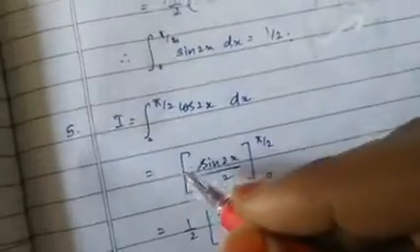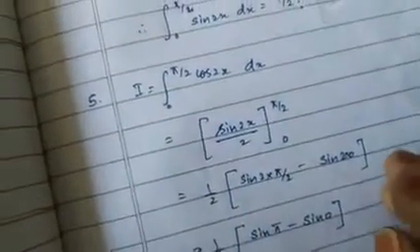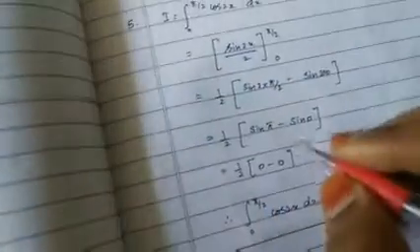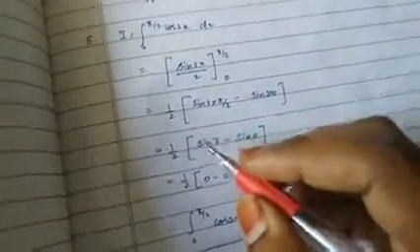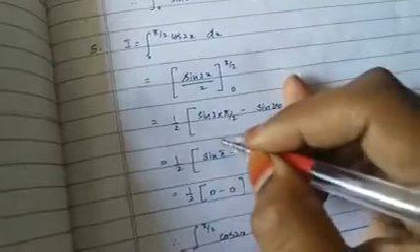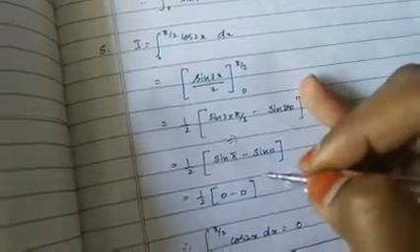The next one is also homework, so just go through it and write the final answer. And one more thing, this is the same as sin 2x. Here the value of sin pi is 0, and sin 0 is also 0, therefore the integral is 0.